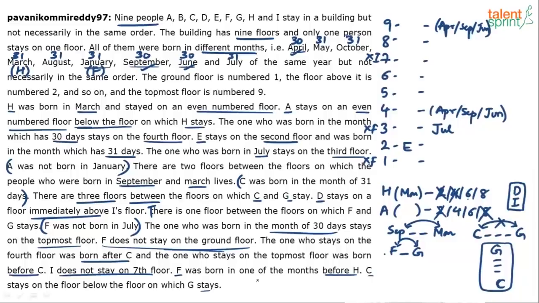This point said that F was born before H. H was born in March. Before March, the only month that is available is January here. So F was born in January. So we have fixed the month for F as well, right? Now, go back to this point. I think this point is useful. The one who stays on 4th floor was born after C, and the one who stays on topmost floor was born before C. In which month was C born is a question, because that will clear a lot of things.